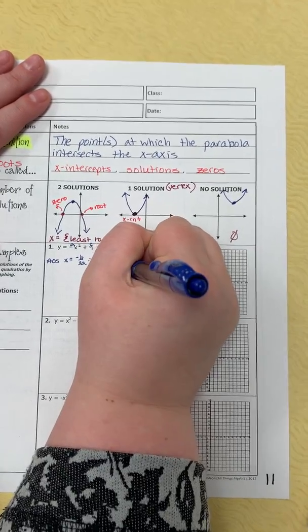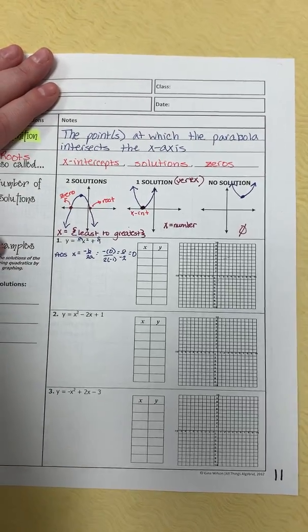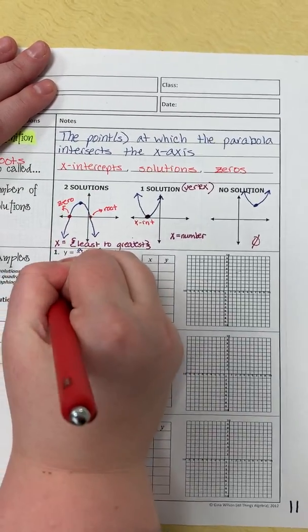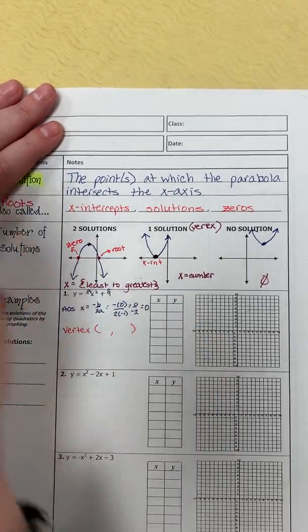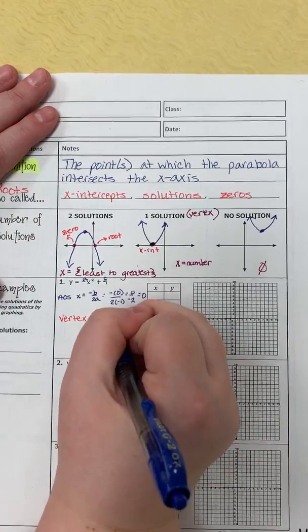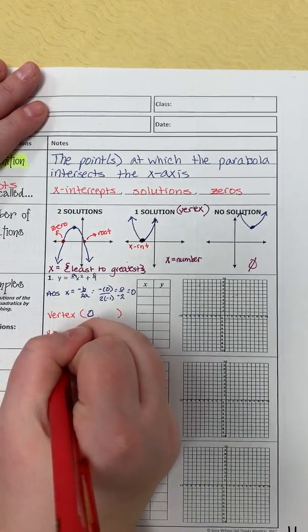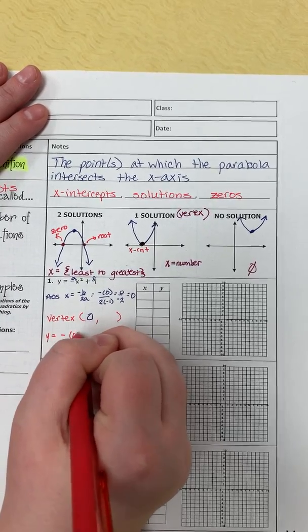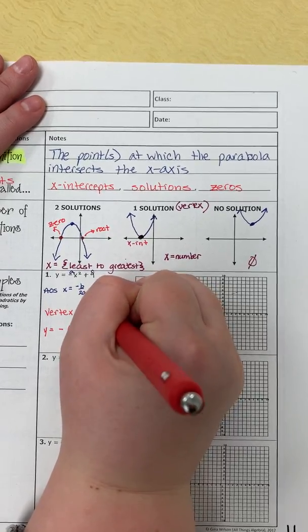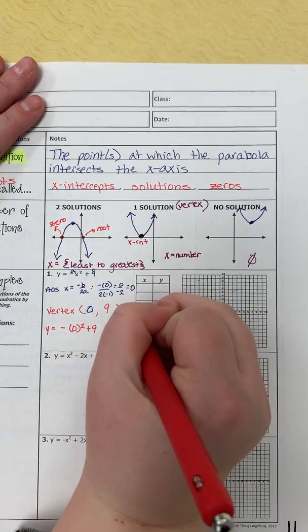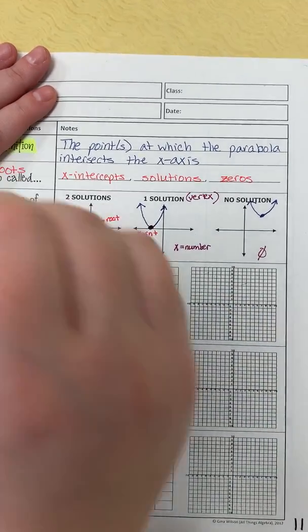So Ms. Delk is doing number 1. Notice it's in standard form. So if it's in standard form, we get the axis of symmetry by using x equals negative b over 2a. Plugging in those numbers, she got x equals 0. So 0 became our x value. Remember, we take that x value and plug it into our original equation. She's plugging a 0 in, squaring it, multiplying it by -1, and adding 9. And so she got (0, 9) as her vertex.